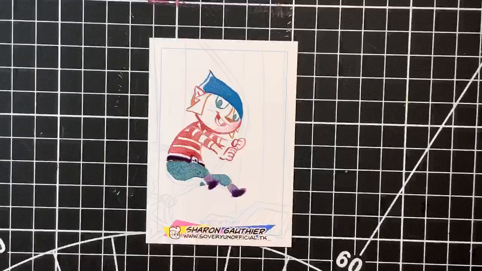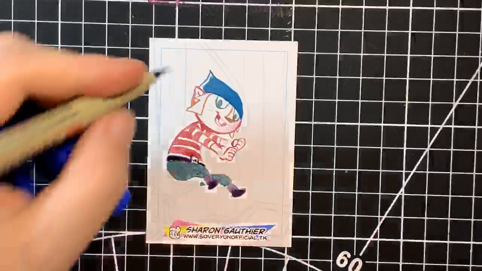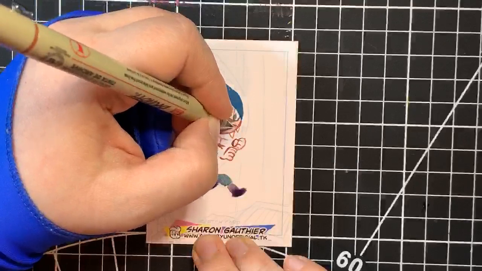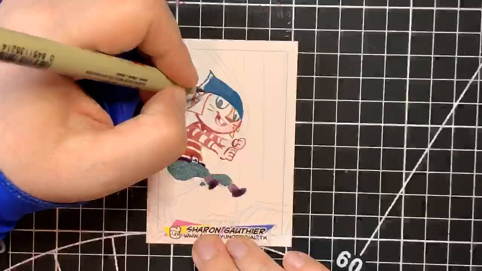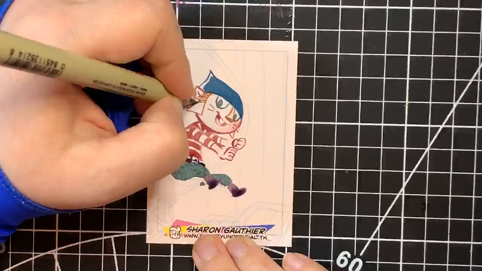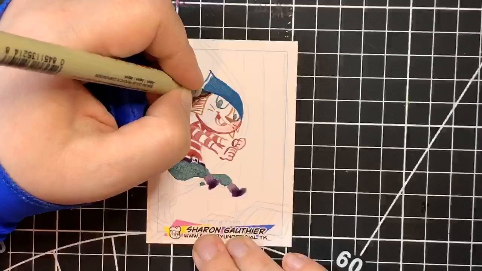Speaking of line, should probably ink that rope before Nico falls down. That's actually a surprisingly cute little face I've given him. Far from complaining, mind you.